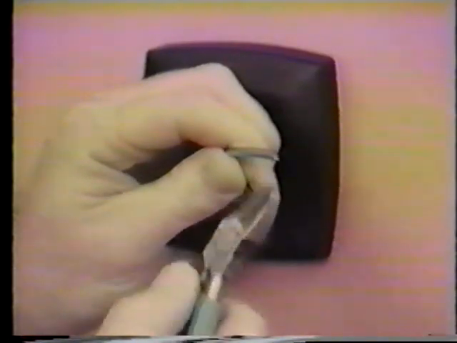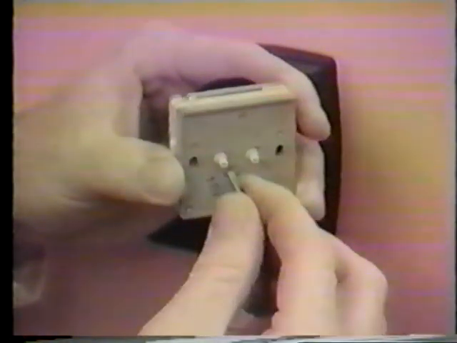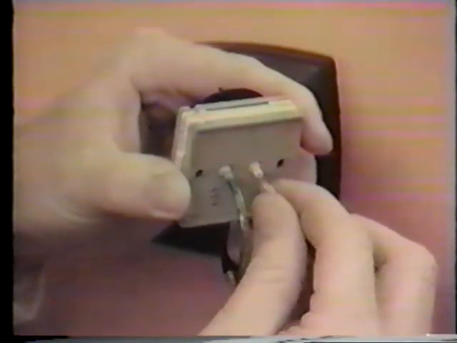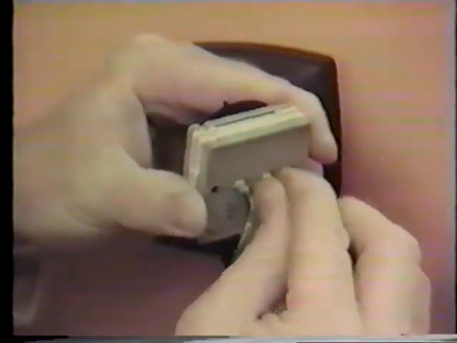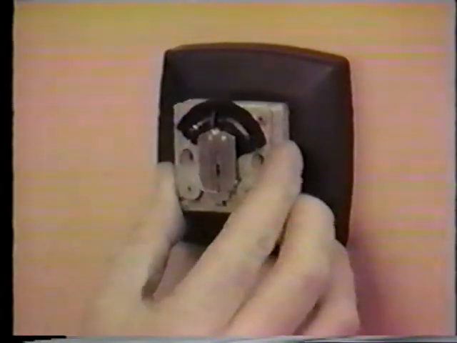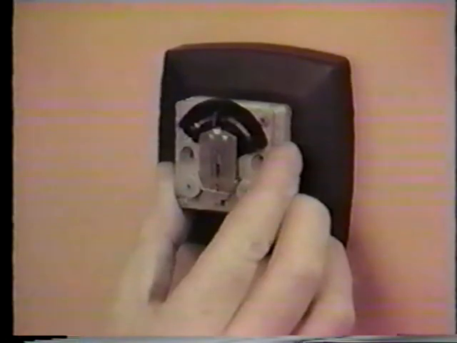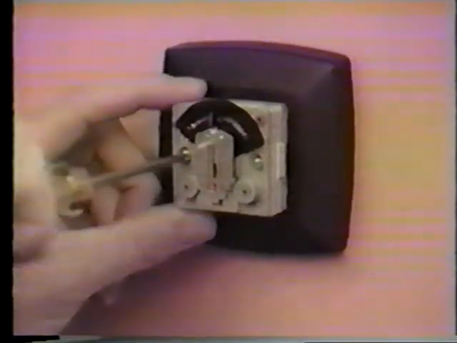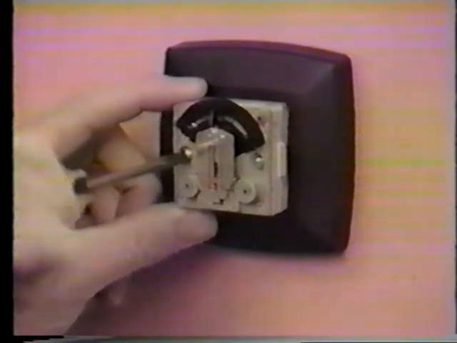Cut the Tygothane tubing and attach the main air line to the port marked M on the thermostat. Attach the branch air line to the port marked B. Place the thermostat on the wall plate, taking care not to kink the Tygothane tubing when pushing it back inside the wall plate. Attach the thermostat to the wall plate using the screws provided.